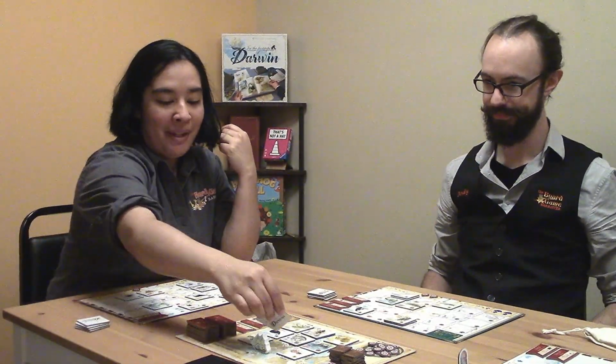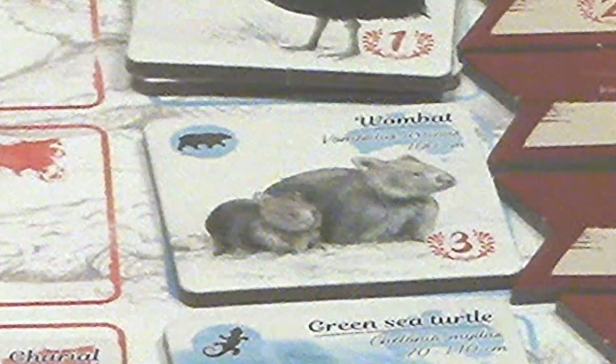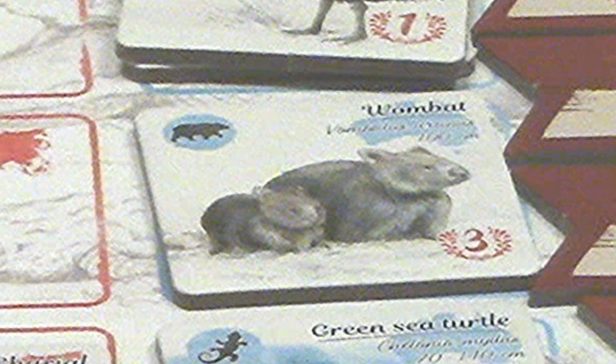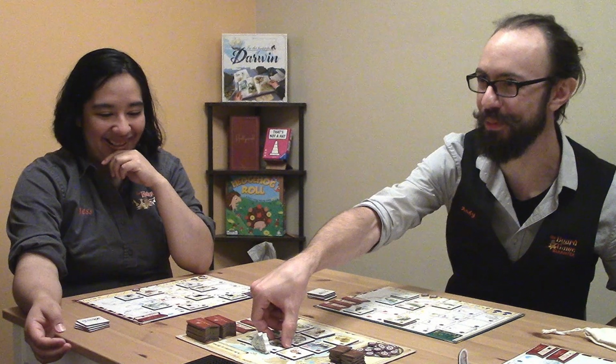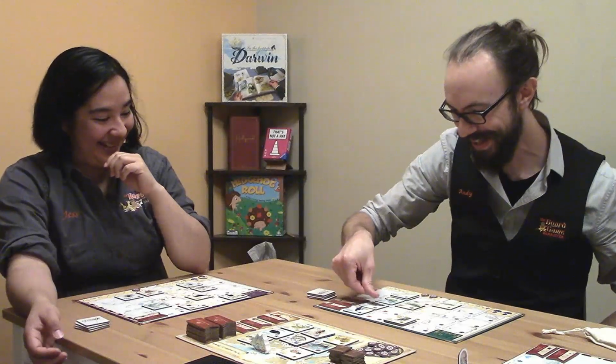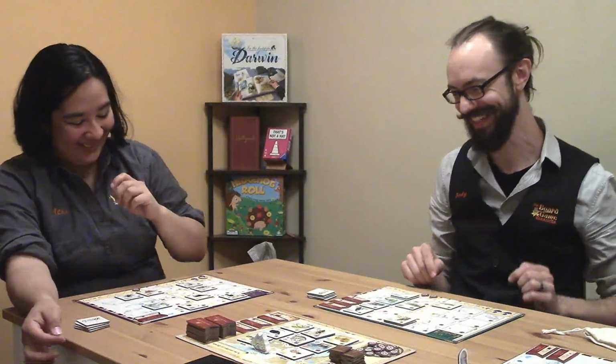We've got a wombat. Actually, that's huge for me. That is huge for you. It's really huge for me. That's an immediate 10-point wombat. I will not be questioning my decisions.